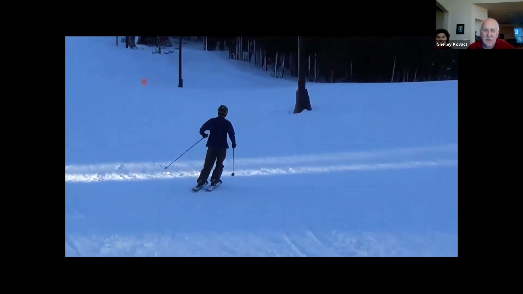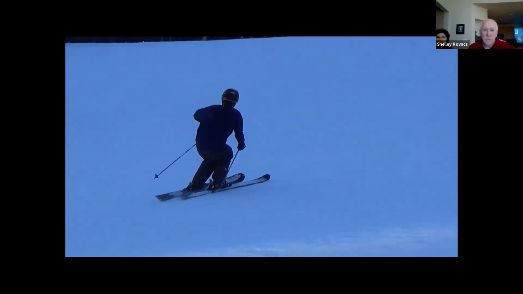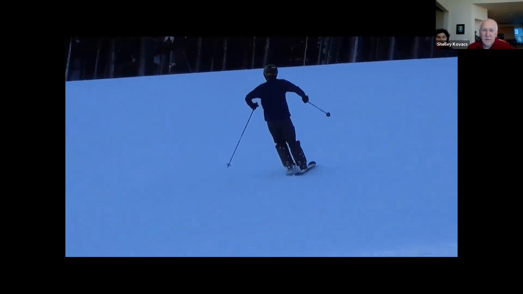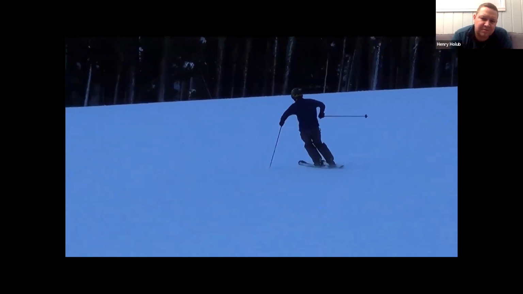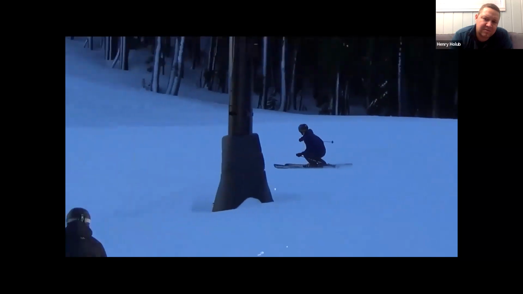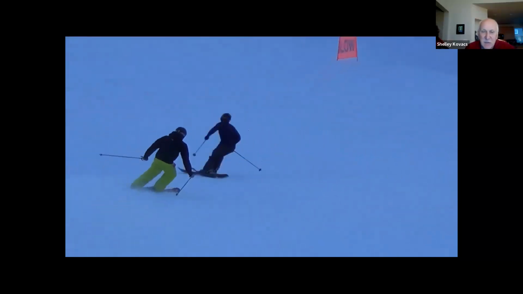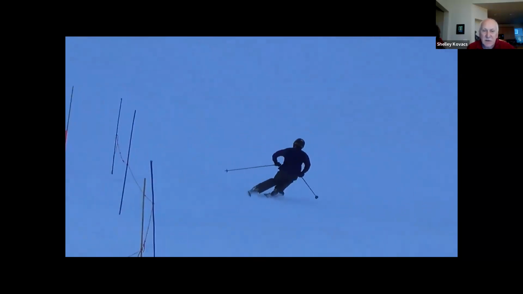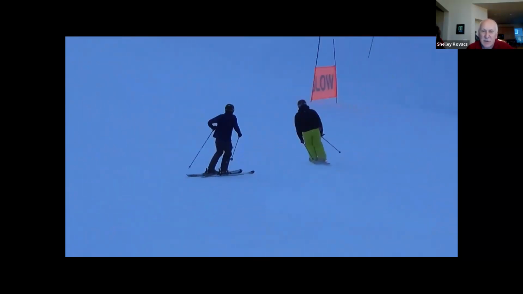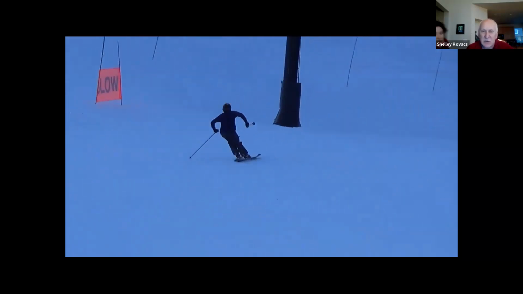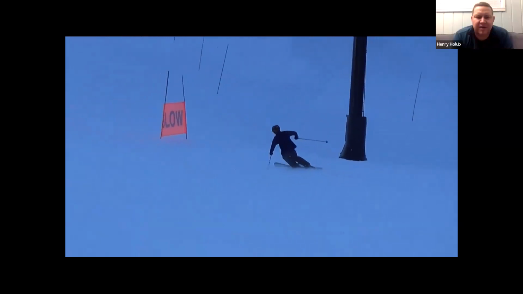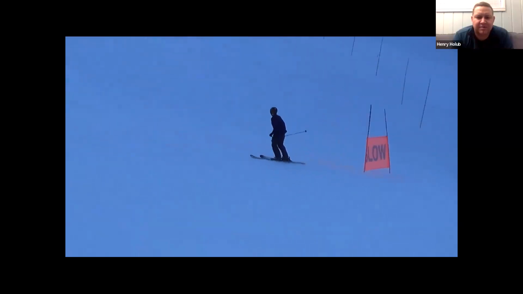What do you see as far as that? It's a hard angle. And maybe if we talk about the shaping phase, we have a different answer than if we talked about the transition between turns. There's not a lot of forward ankle flex.